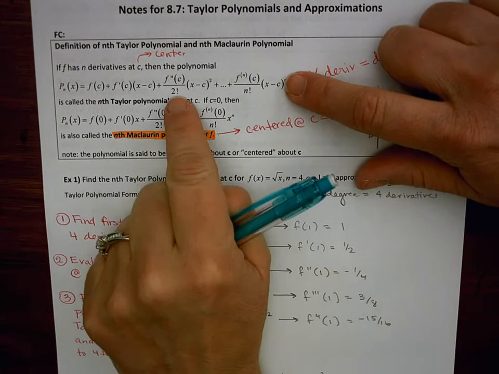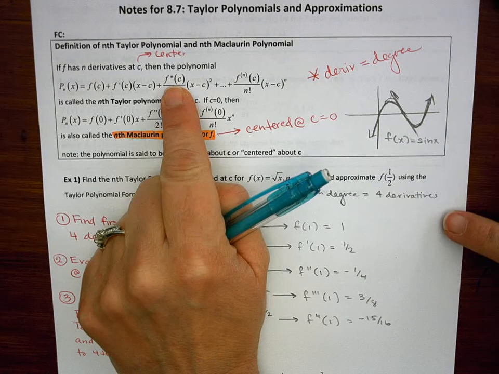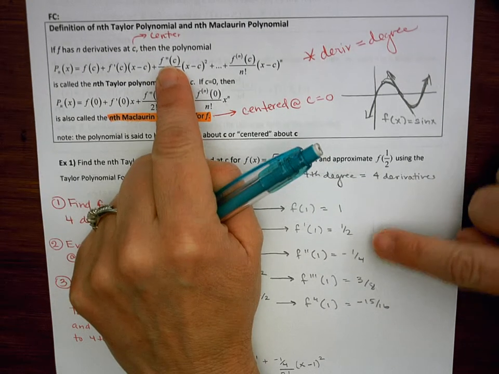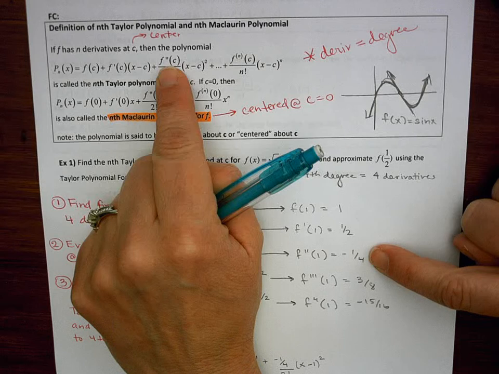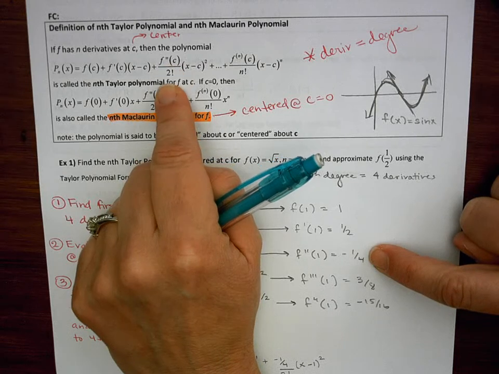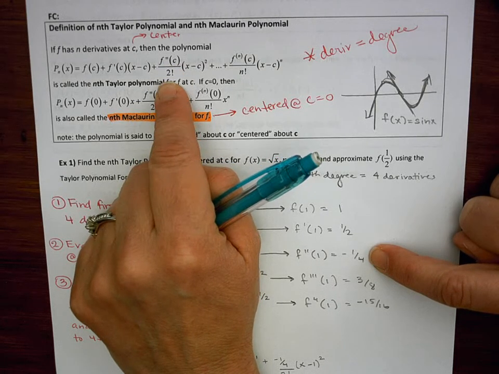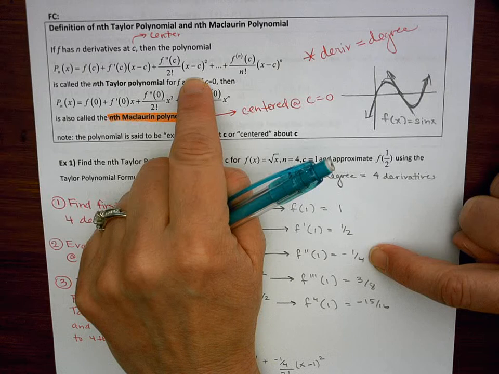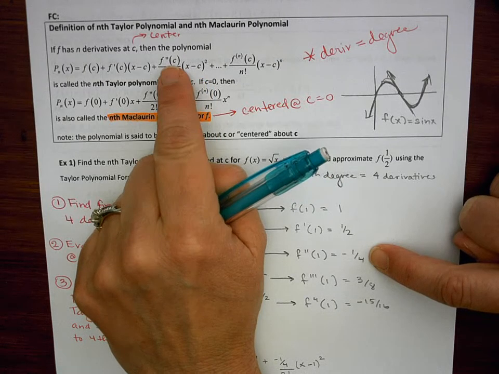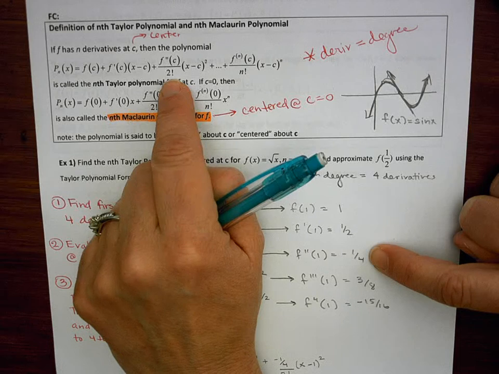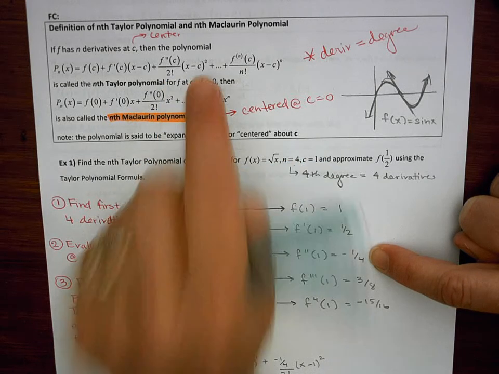Do you see this? I'm finding the second derivative evaluated at c, which was down here, negative 1/4, right? Negative 1/4. Then I divide it by 2 factorial, and multiply by x minus c squared. And then I'm going to keep doing that. So it'll be the third derivative over 3 factorial times x minus c cubed.